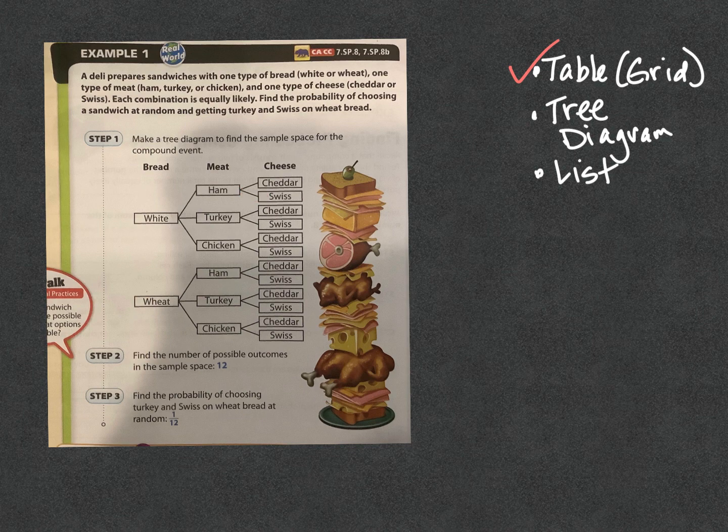So they branch cheddar and Swiss off for each of the items in the second column. Once we have all of the options taken care of, if they had another option, we'd have to branch it off of these. Can you imagine? It would be a mess. All of these combinations are equally likely to happen.